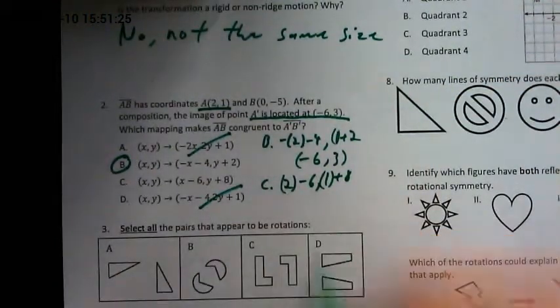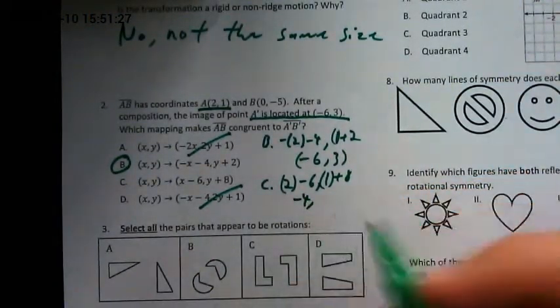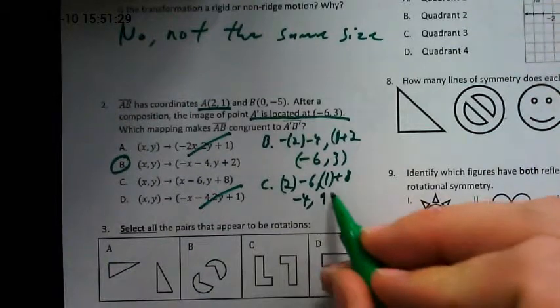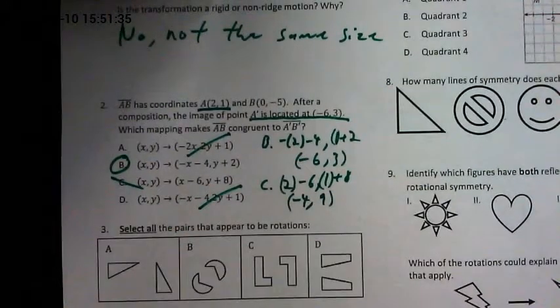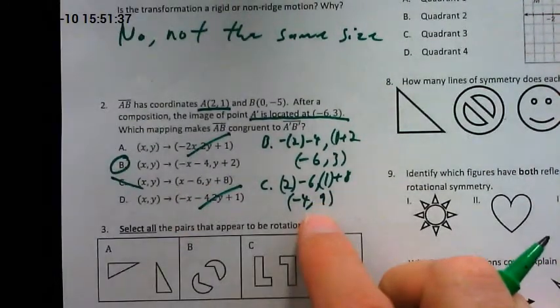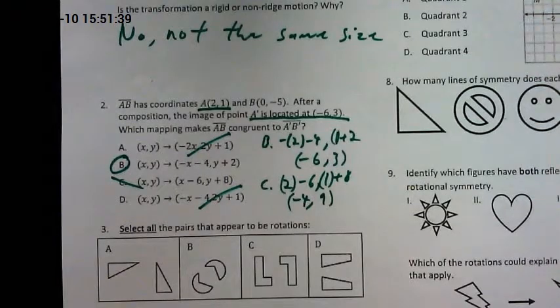So 2 minus 6 is -4. 1 plus 8 is 9. Is that the correct coordinate? No. So C doesn't work. Again, it didn't come to the correct location. So make sure first you're checking that it's a rigid motion. And then second, check the point and see if it gives you the correct coordinate for the prime value.